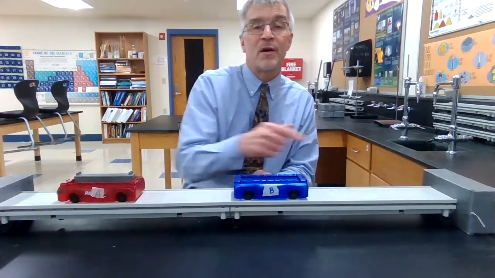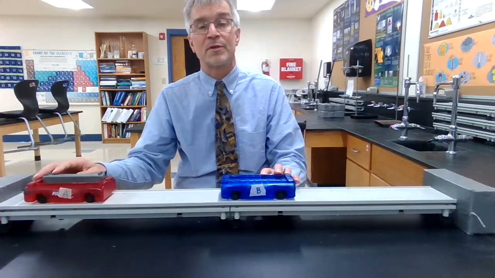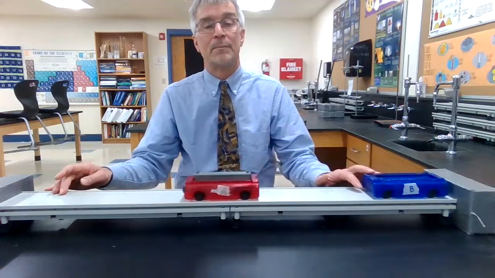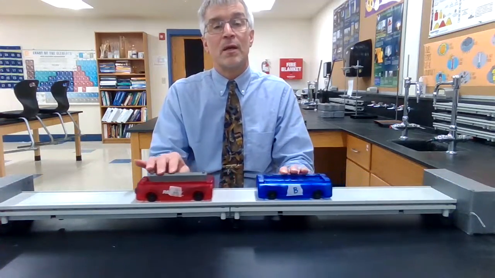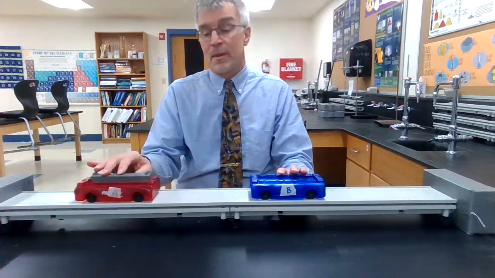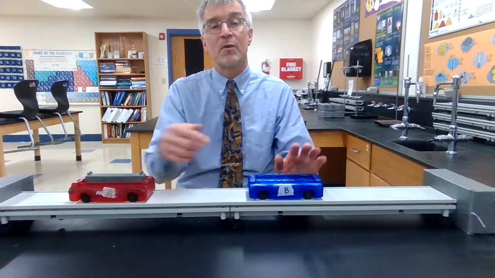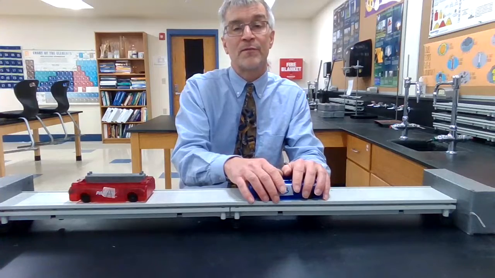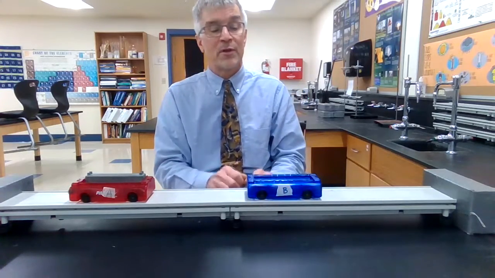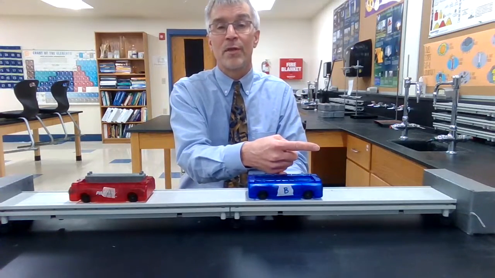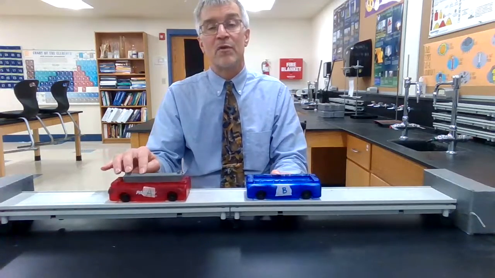Car B is going to take off at 1 1/3 meters per second. All right, so before the collision, car A was moving this way at 1 meter per second, which was 1 meter per second relative to this car. After the collision, this car took off at 1 1/3. This car kept moving at 1/3.